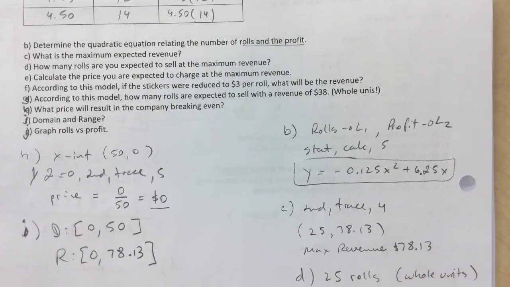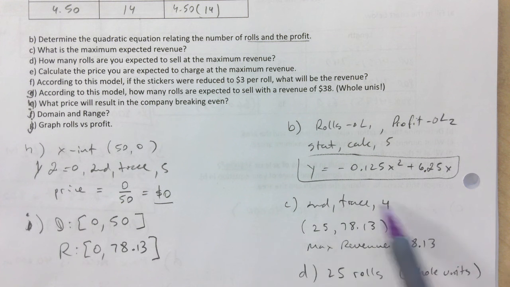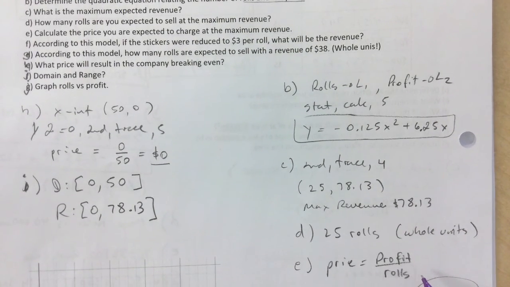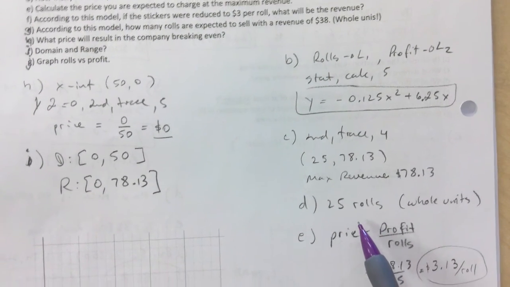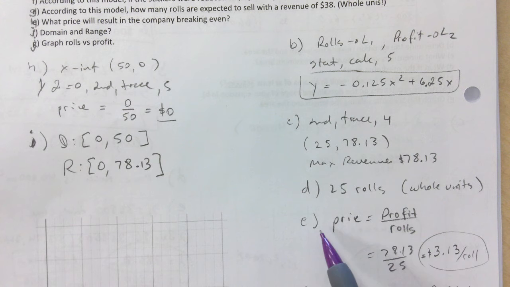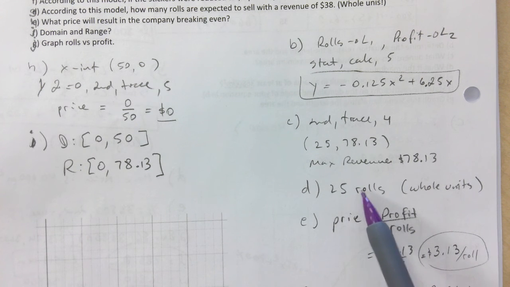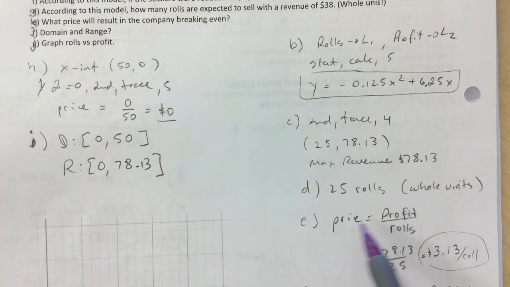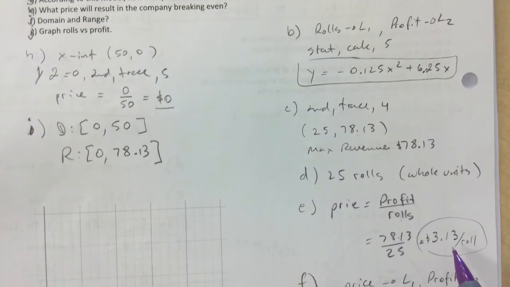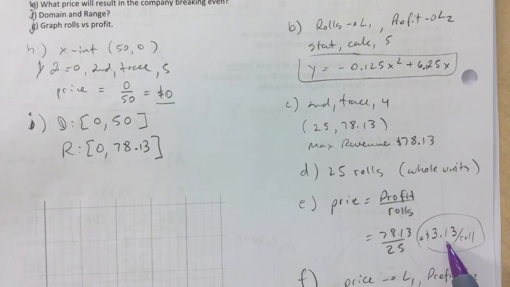The maximum profit is found by obviously finding the vertex, which is 78.13 is the maximum profit. D, how many rolls do you expect to sell? Make sure you always use whole units in a question like this, right? Because it's the number of items, you can't have decimals. So it just happens to round to 25. What price would you be charging at that maximum revenue? Well, you have these two, right? So to get the price, you just go profit divided by rolls, and it's 3.13 per roll. Okay.